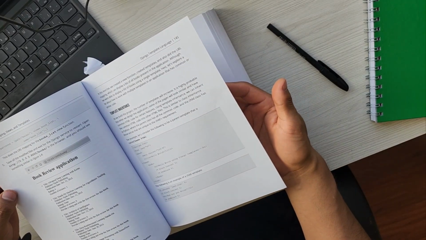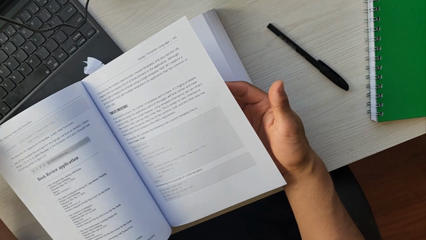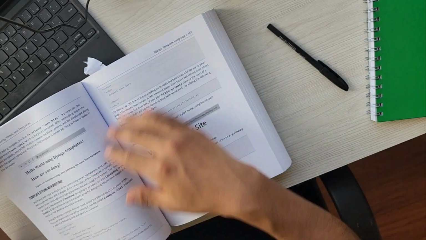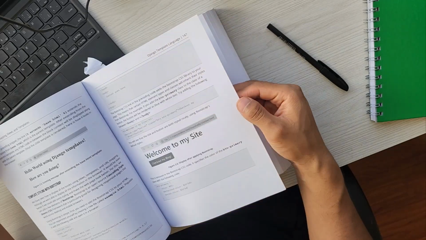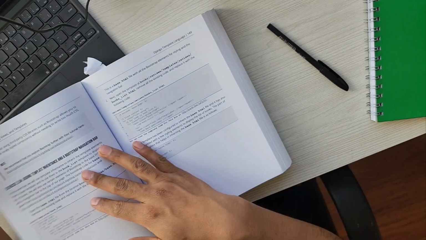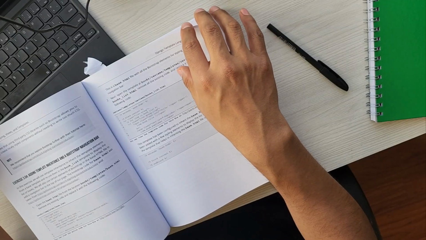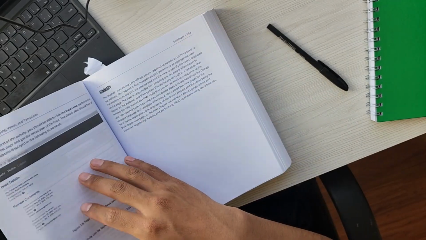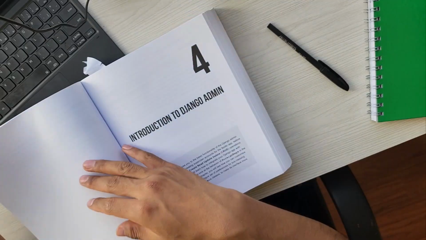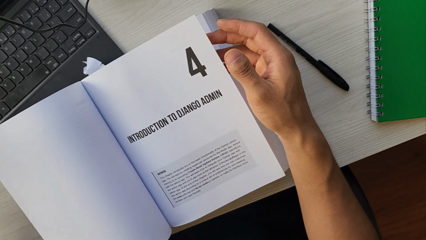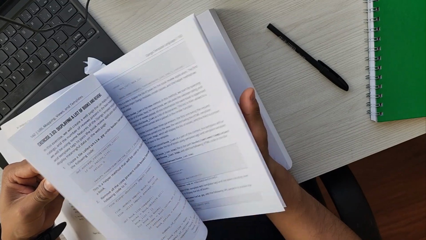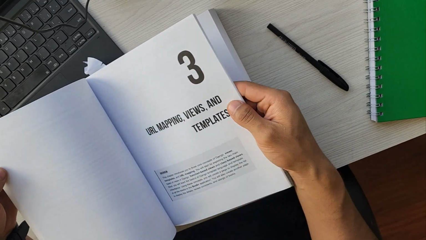Template inheritance, because we want to reuse HTML snippets and templates. CSS can be used here as well. Oh, amazing! So this seems to be pretty straightforward. Now we're into Django admin. So I didn't take any note, and I already read the entire URL mapping.